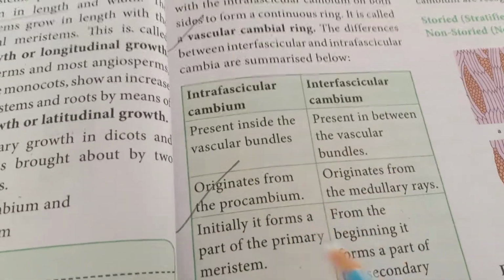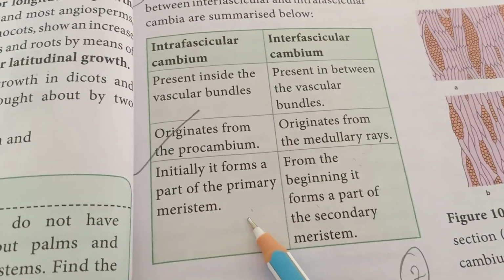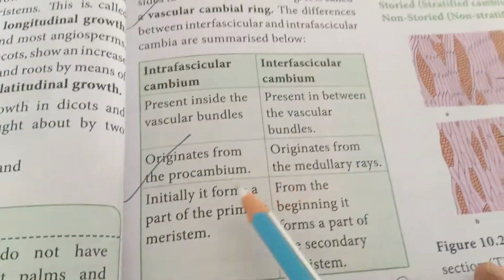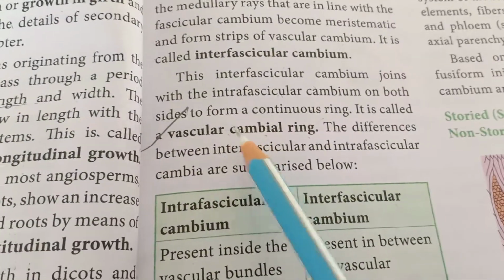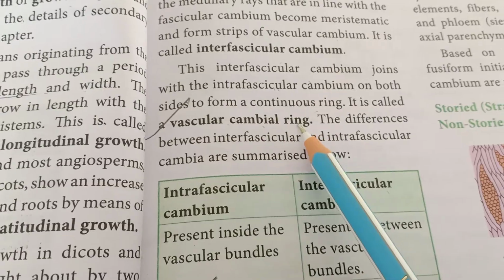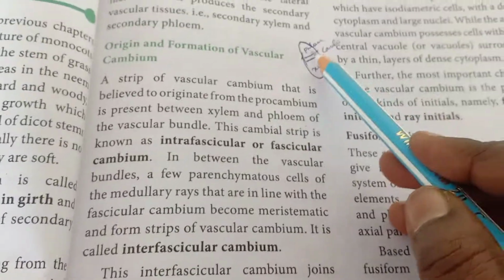Now, what is this intrafascicular and interfascicular? It is given in the tabular form. This is a very important answer. Make note of it and learn it. And another question is fascicular cambial ring. This cambium joins with the other vascular bundle and it forms a ring.